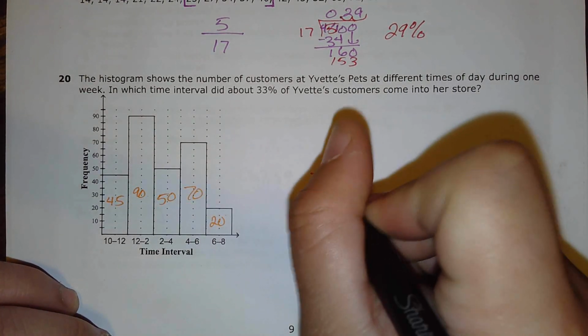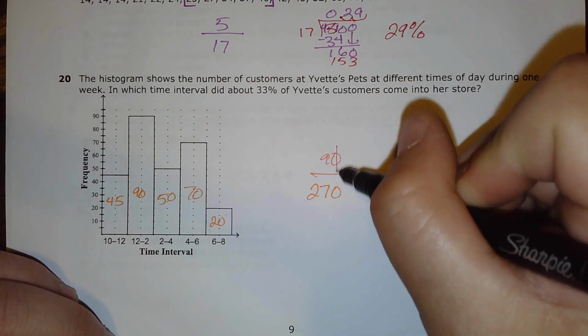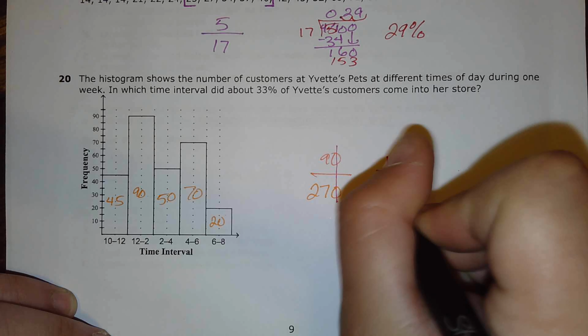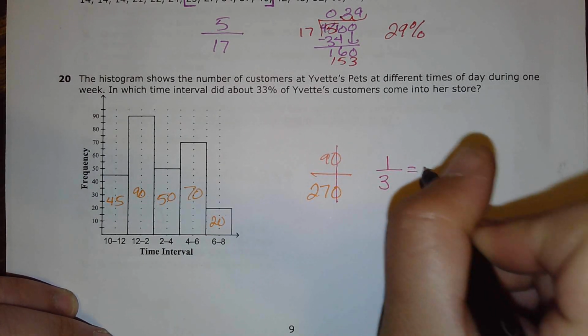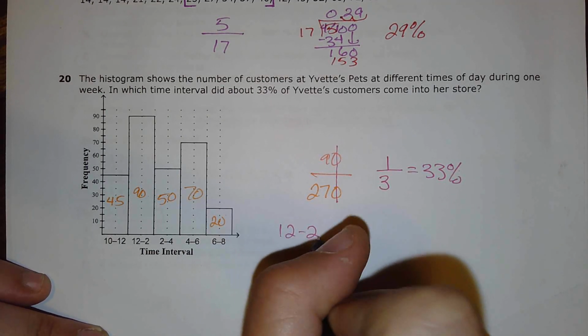Or 90 rather. So now I should be able to simplify by getting rid of those zeros. And again, 9 goes into itself once, and it goes into 27 3 times. 1/3 is equal to 33%. The time interval is going to be 12 through 2.